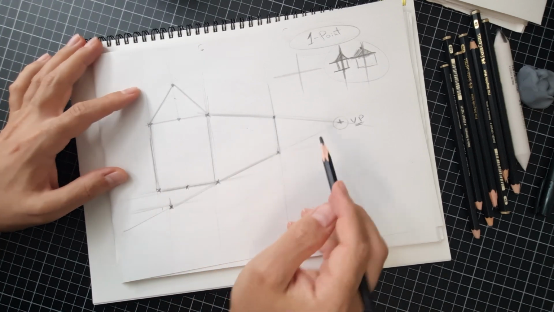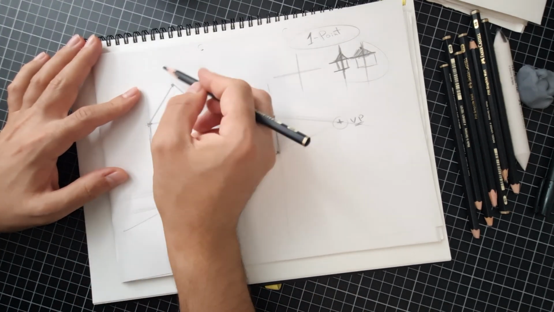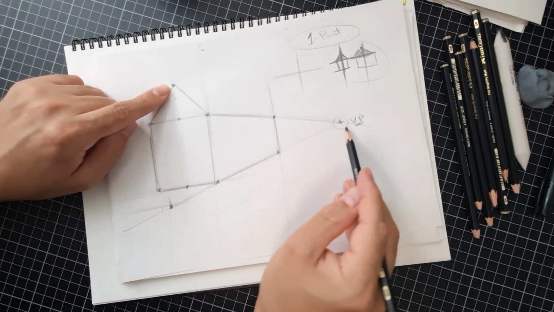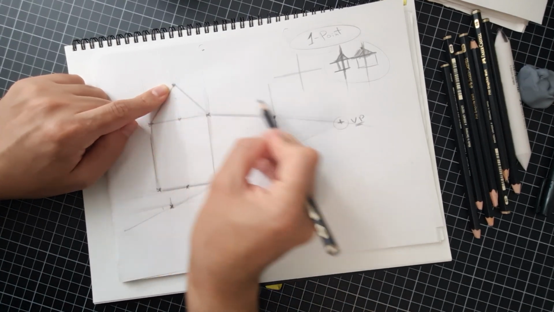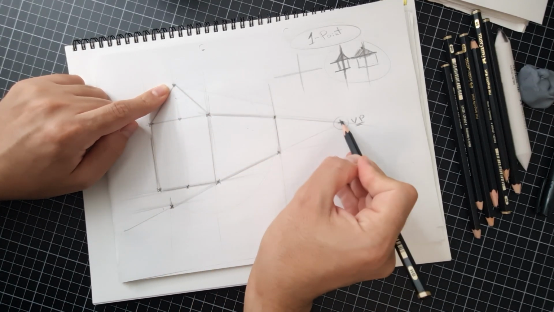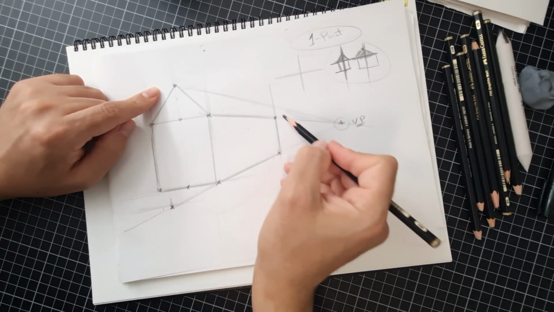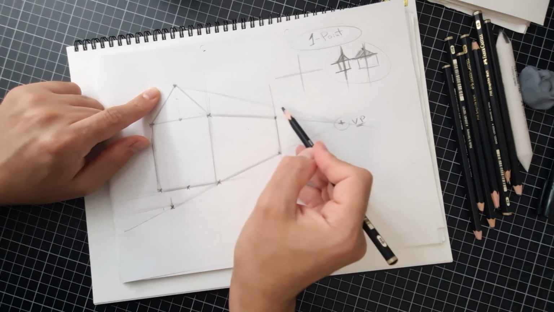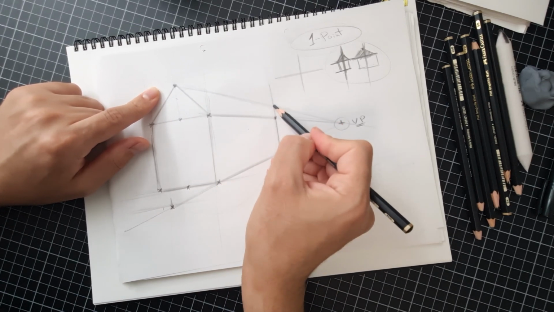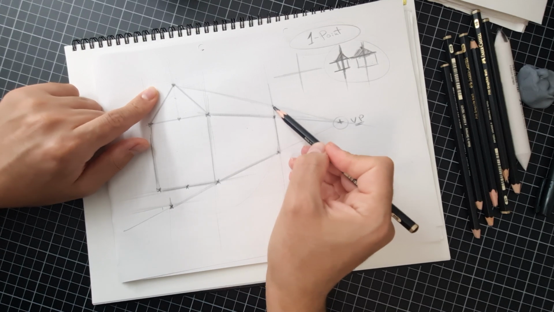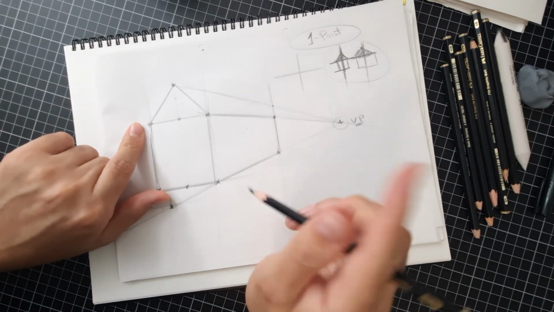So now I would say maybe you might be able to guess where this point goes. This point goes again to the vanishing point. So we connect it. Once we do that, it automatically generates this point for me, which is going to be helpful, but we are not really going to use it.